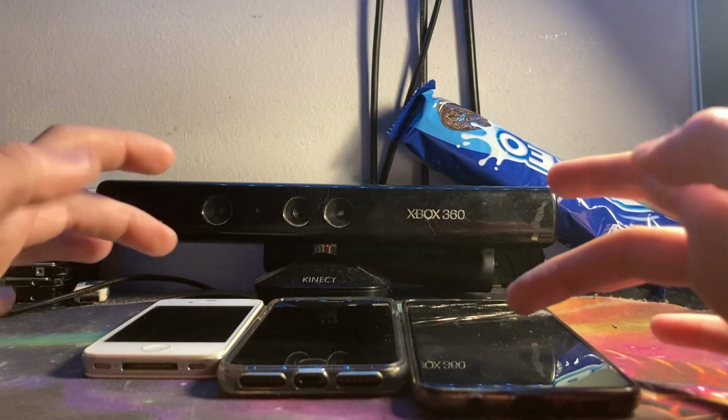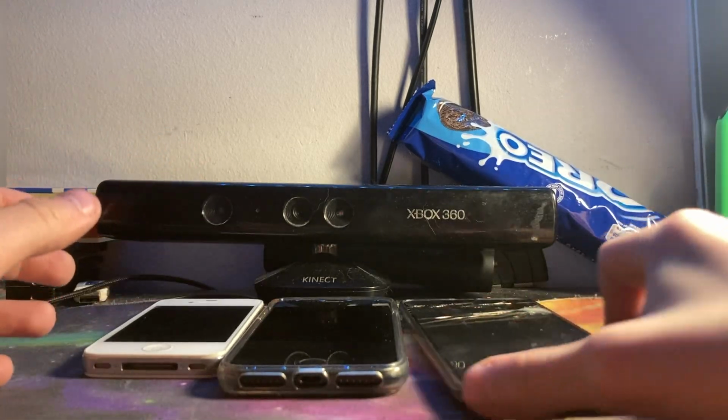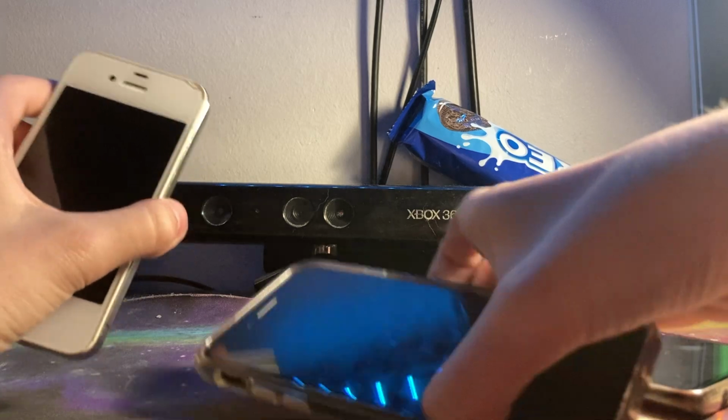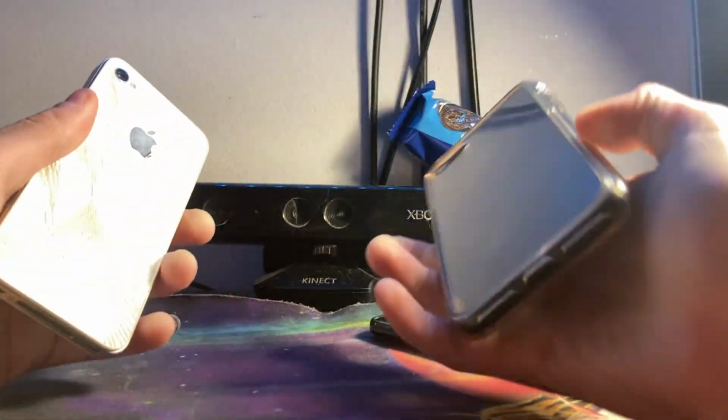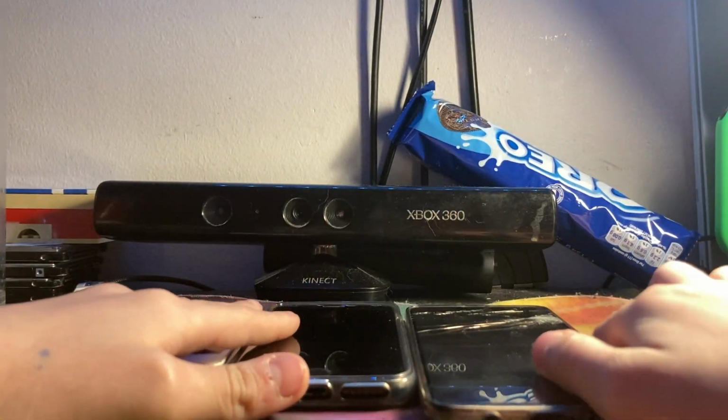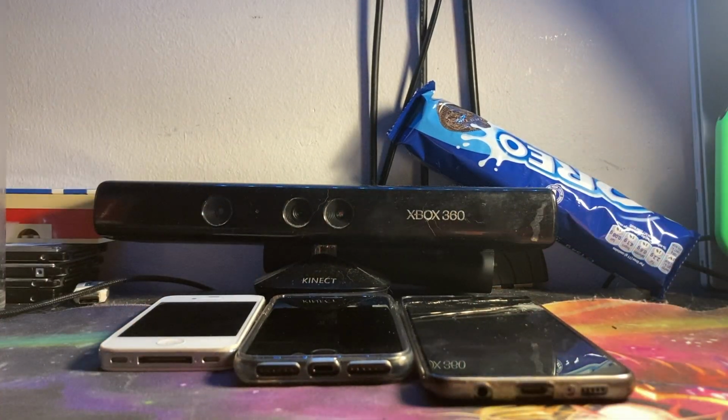So I'm going to show you how to get old apps on any Android device and any iOS device. As you can see here, iPhone 4, iPhone 7, both are jailbroken, and then a Galaxy A51. And I'm going to show you how to get old apps on them. So let's get into it.